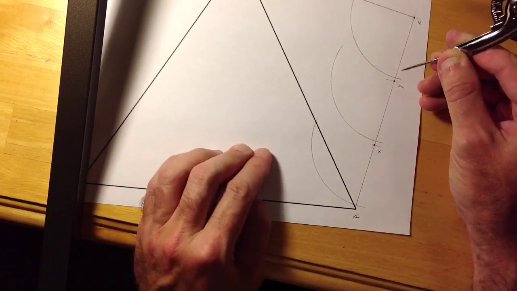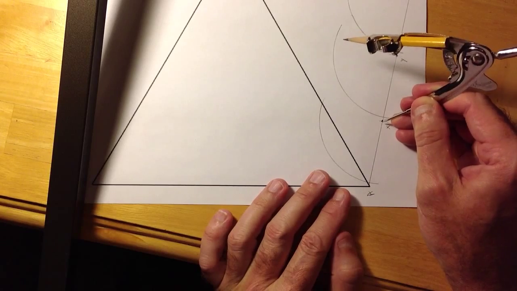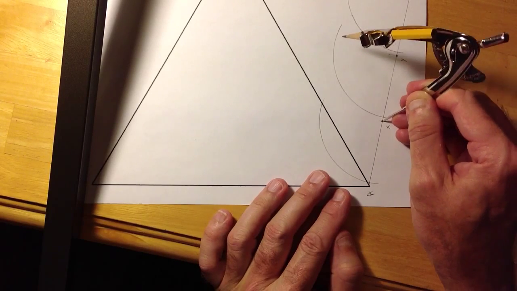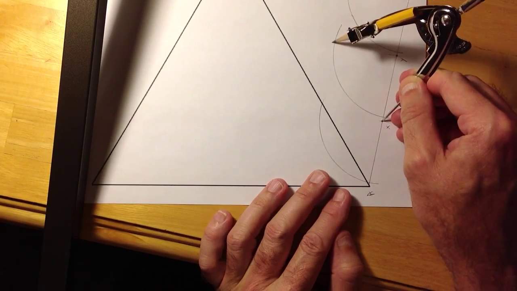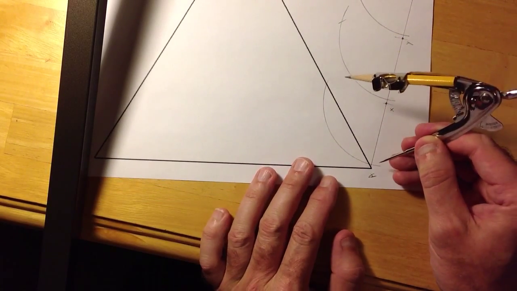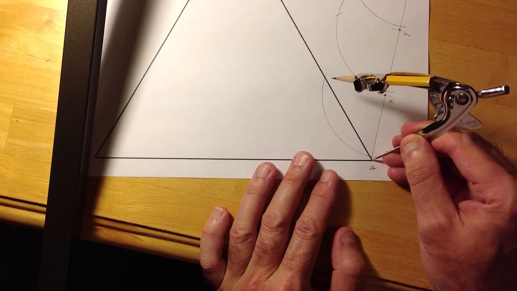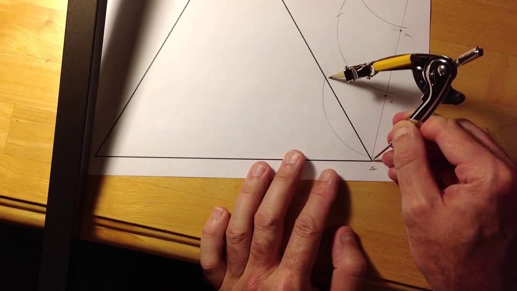Now, without adjusting the compass, I'm going to move the compass point to X, and make X marks the spot with that other arc. Now, without moving the compass, I'm going to move it to point A and do X marks the spot here.